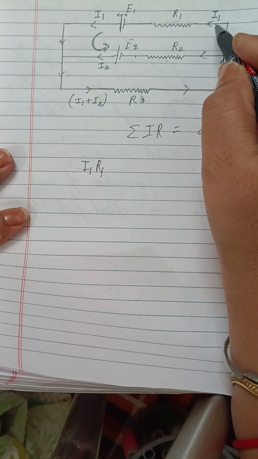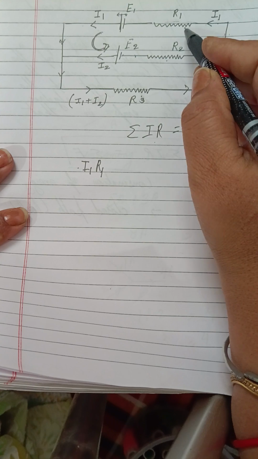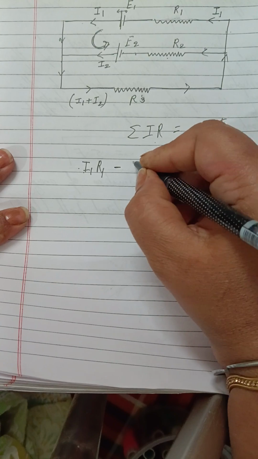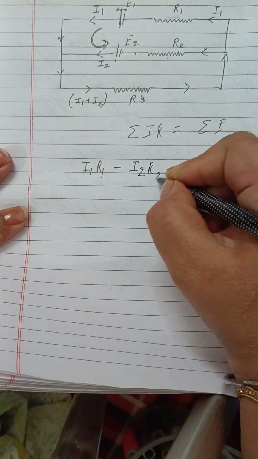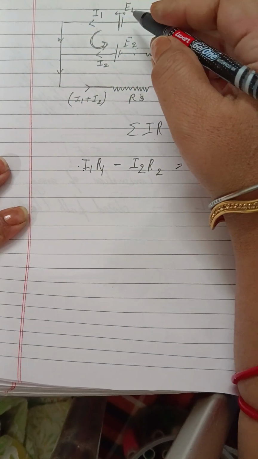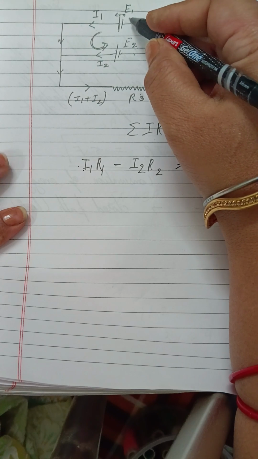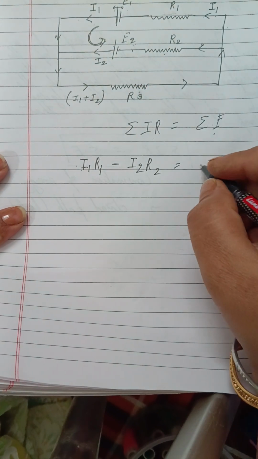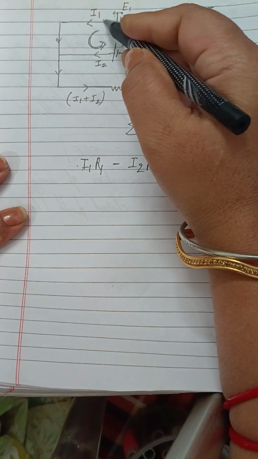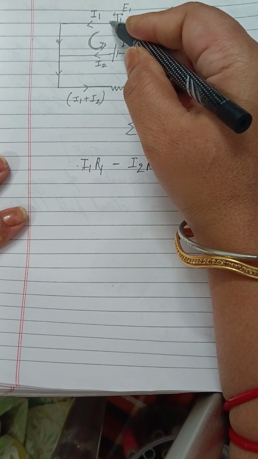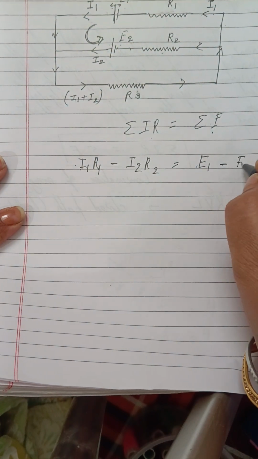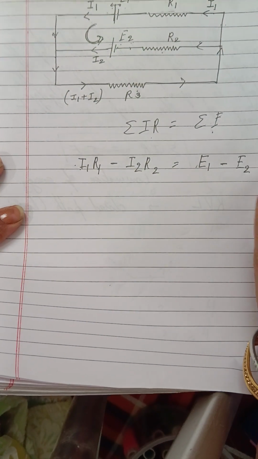When it is in the direction of the current, then we write plus, but when it is opposite to the direction, then we are going to write I2 R2 with a minus. Okay, and what about this one? EMF, because E is written. So always keep in mind, when it is moving from negative to positive, we write plus, but positive to negative it is minus. Okay, so this is my equation 1.